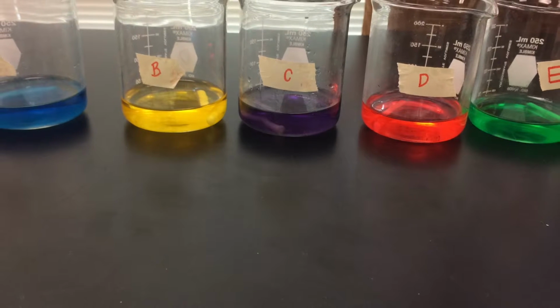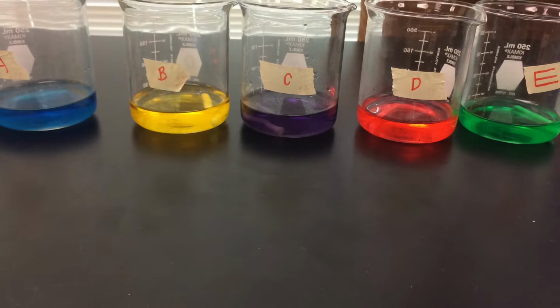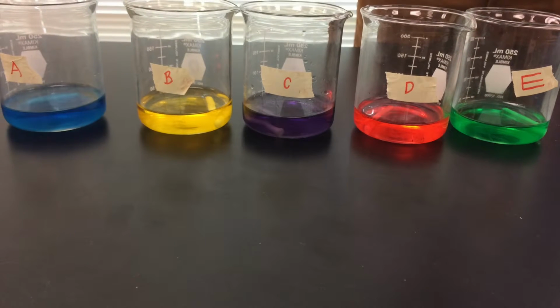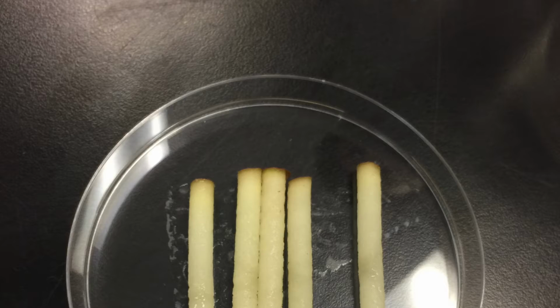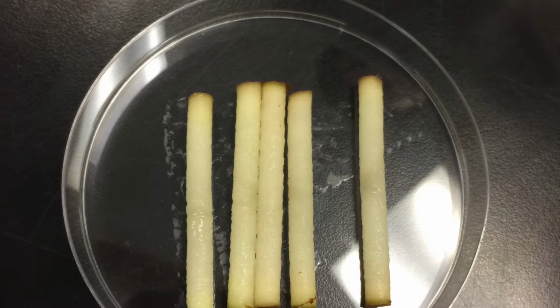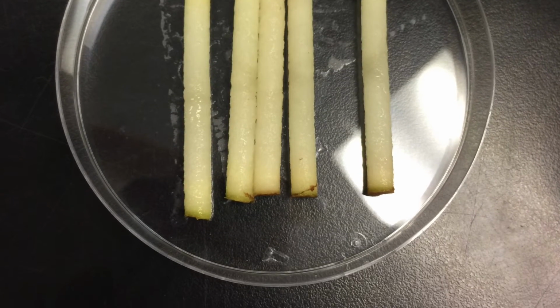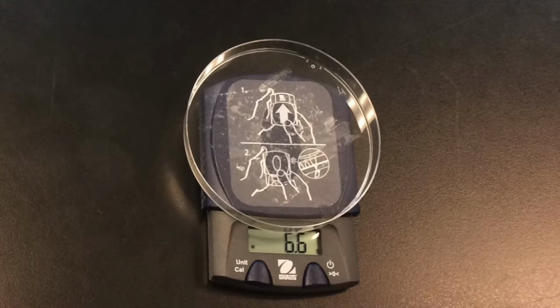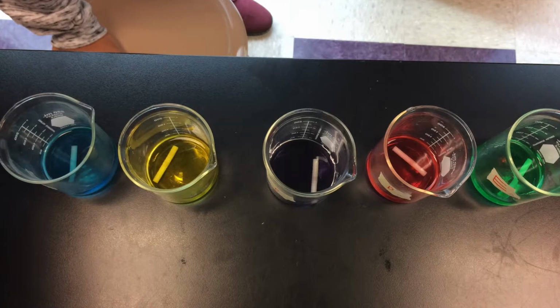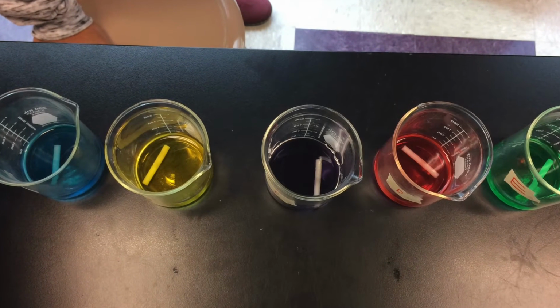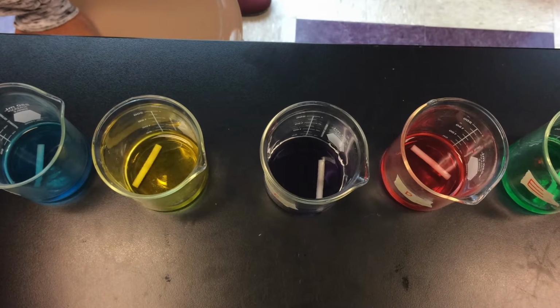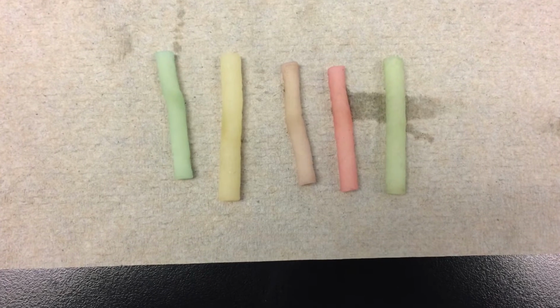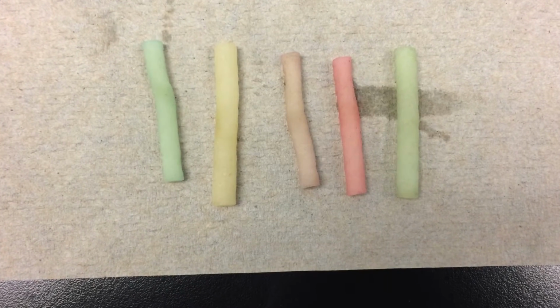First, they labeled beakers A through E. Second, they filled each with a solution with a different amount of sucrose concentration. After that, they bore 5 potato rods. Next, they measured the length of the rods and their weight. After that, they dropped the potato rods into the solutions at the same time. They left the solution overnight. The next day, they took the rods out of the solutions and measured their length and weight.